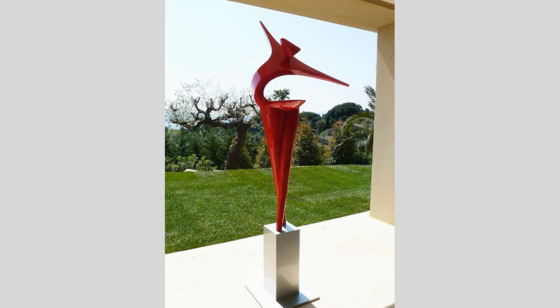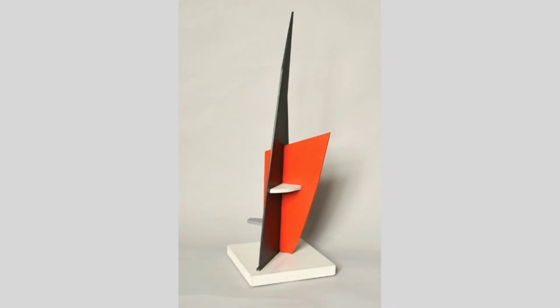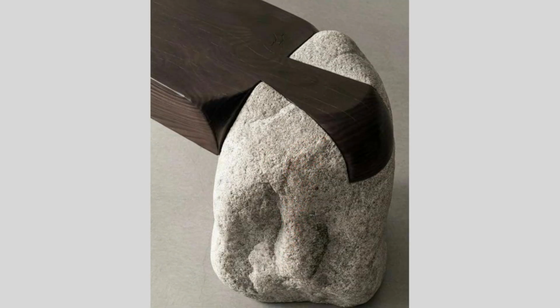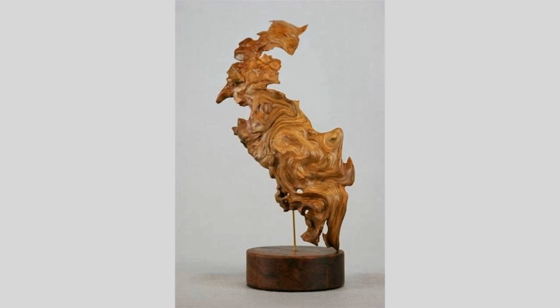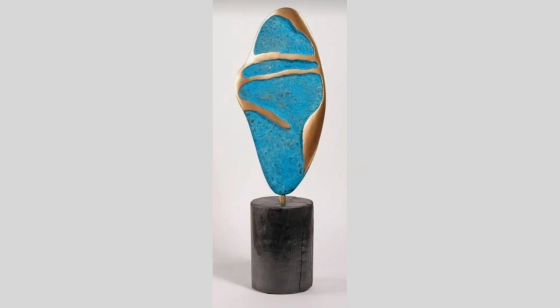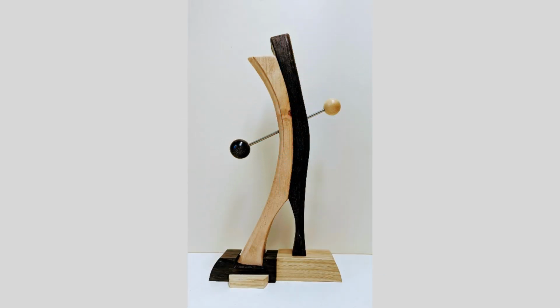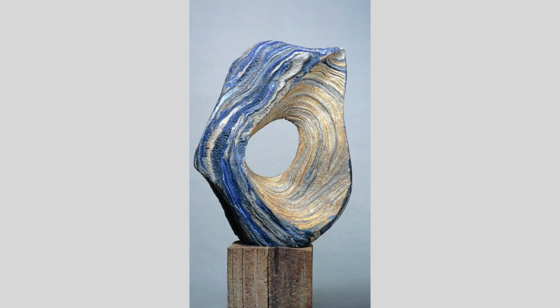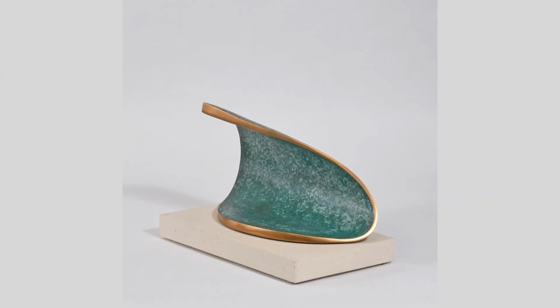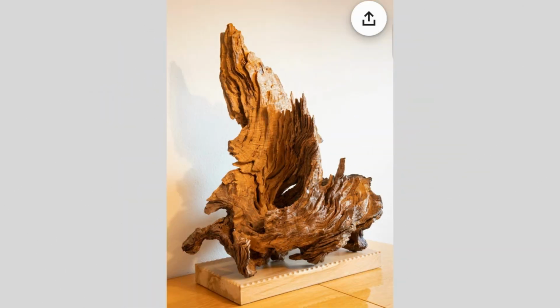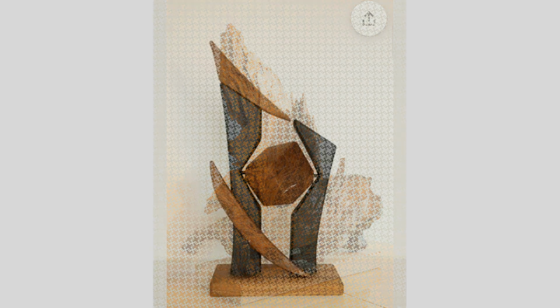Stone types. Marble is favored for its beauty but can be challenging to work with. Soapstone is softer and easier to carve, making it great for beginners. 3. Tools and techniques. Woodworking tools. Chisels, for carving and shaping. Saws, for cutting large pieces. Sanders, for smoothing surfaces. Stone carving tools. Point chisel, for rough shaping. Flat chisel, for smoothing and detailing. Angle grinder, for polishing and finishing.